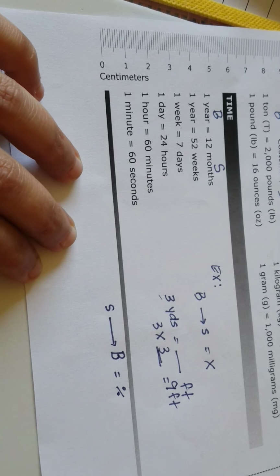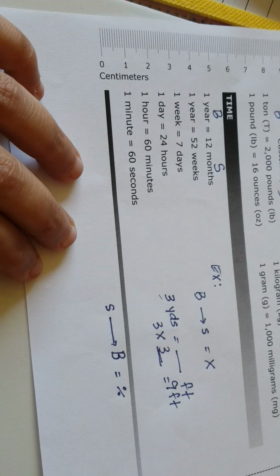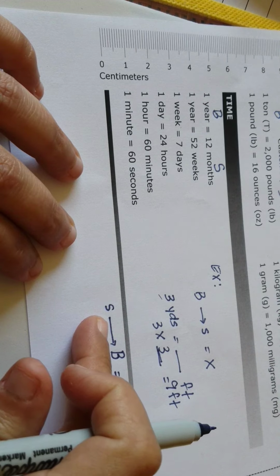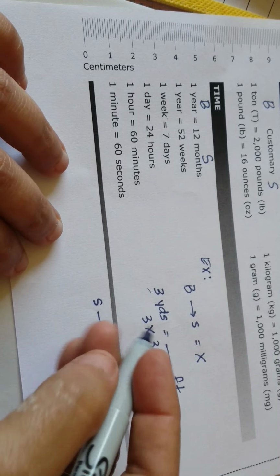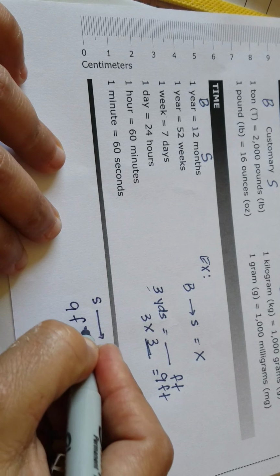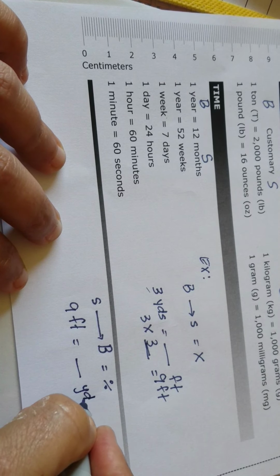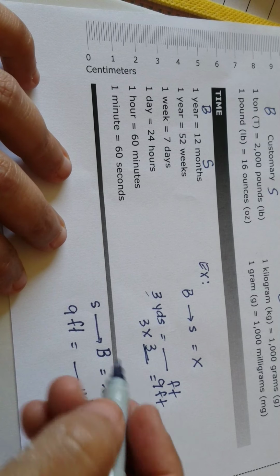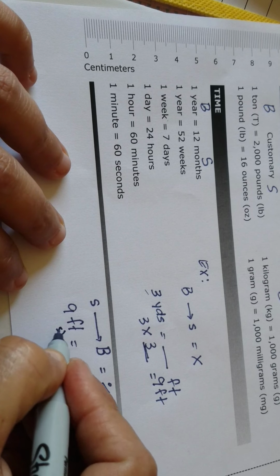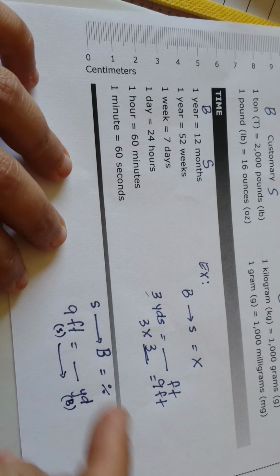Now, if you're going from small to a big unit, remember that you are going to divide. We're going to do the same example from a small unit. So imagine that you have the same thing. Let's do this: 9 feet. If you have 9 feet, how many yards? You know that a foot is small and a yard is big. So that means that you're going from small to big.